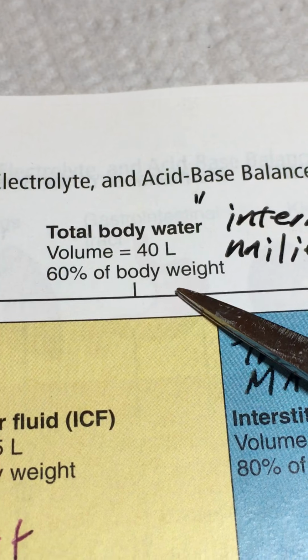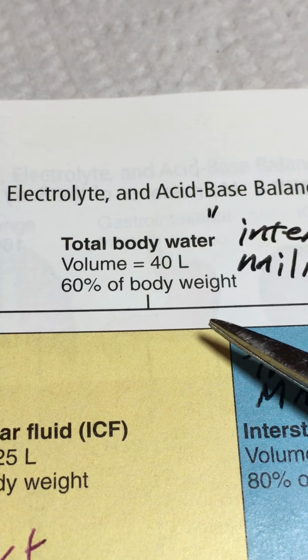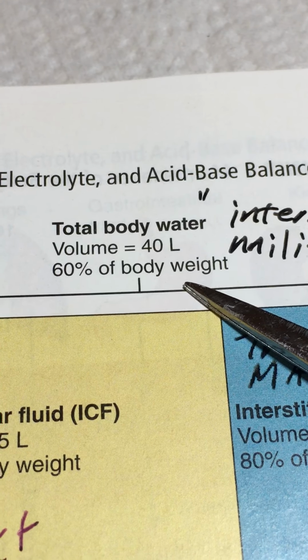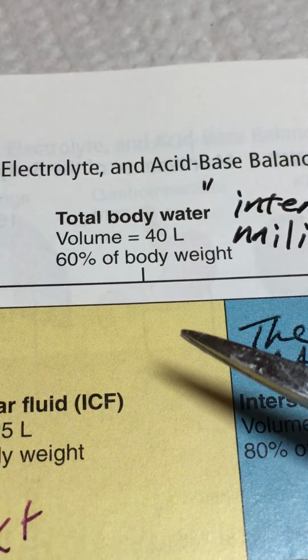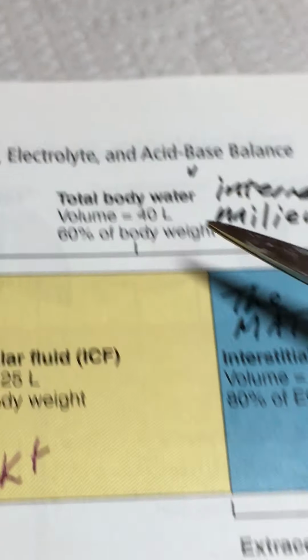Okay, so in someone who is relatively lean, it's maybe just a touch over 60%. Someone who's carrying a little extra weight, it turns out that adipose tissue is less of a percentage of water weight, whereas muscle and other tissues have a much higher percentage of water weight. Okay, so 60% of the body is water.